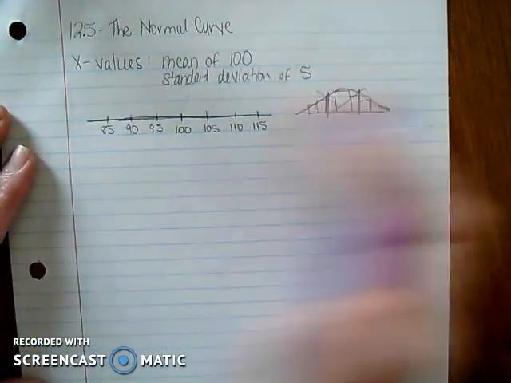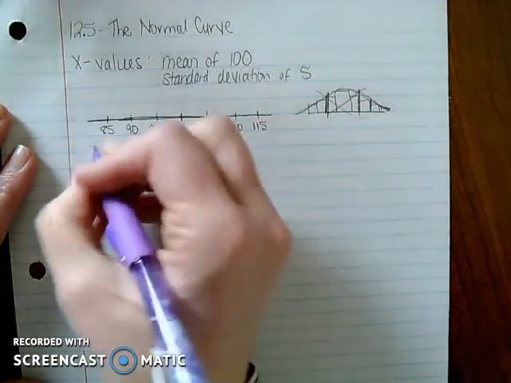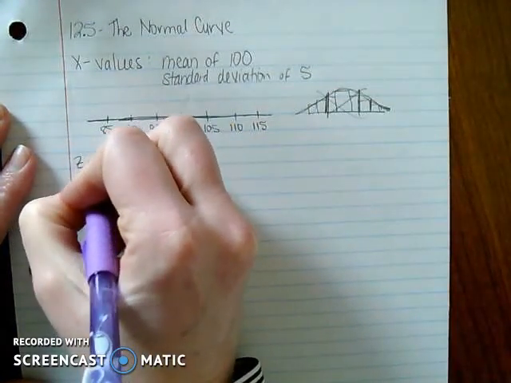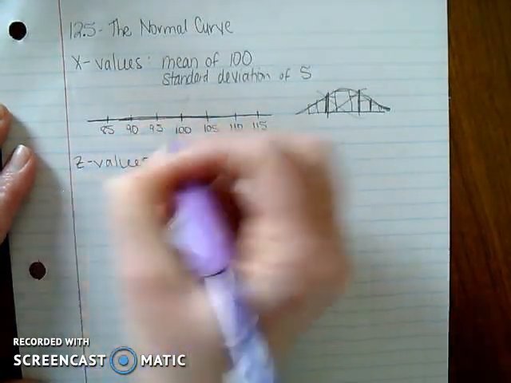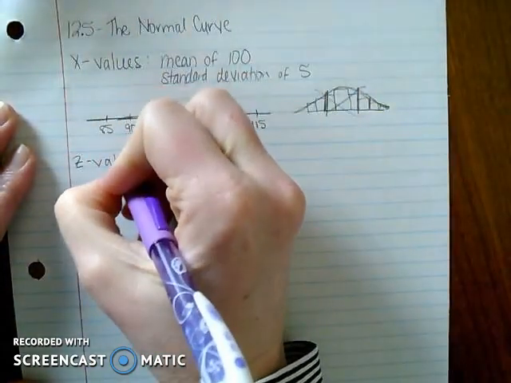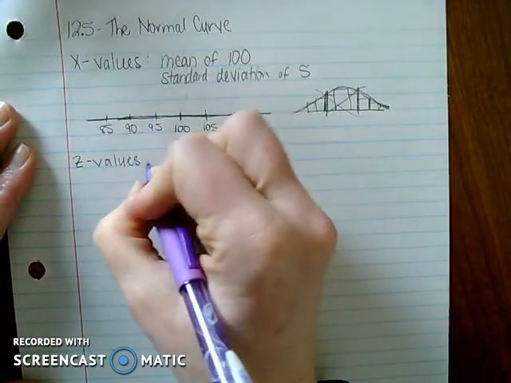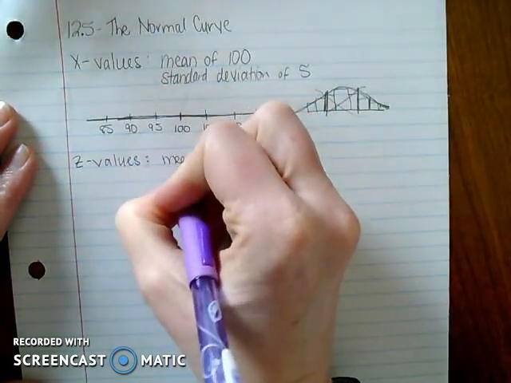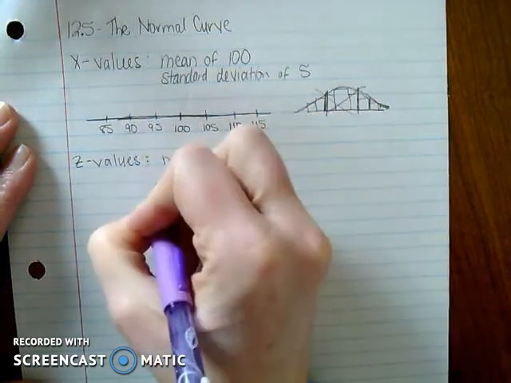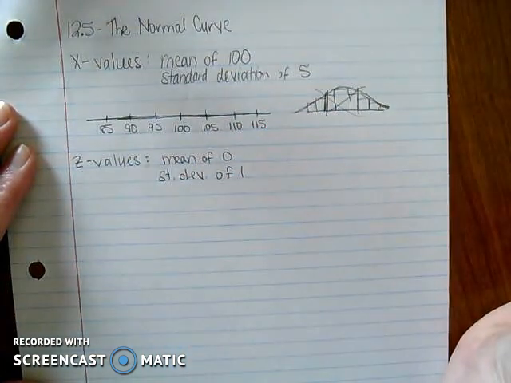So we need to have one curve instead of having a whole bunch of different ones. What we do is we change them to z values. Hopefully once we put a problem with it, it makes more sense. Z values all have a mean of 0 and a standard deviation of 1.